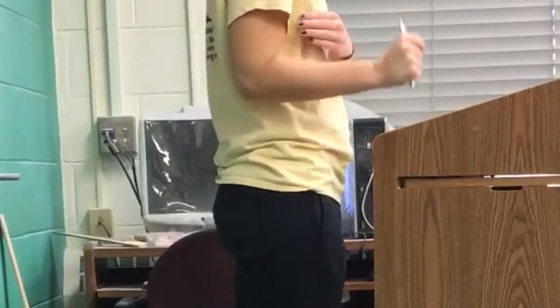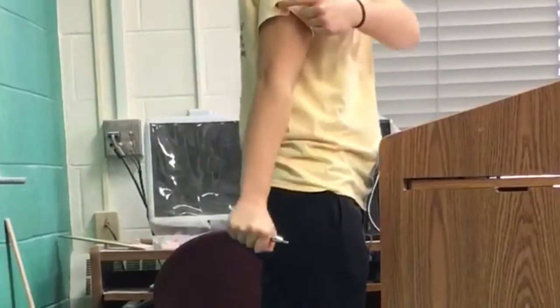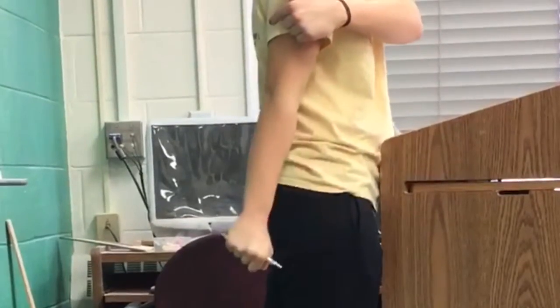When you extend your elbow against resistance, one muscle that helps to do elbow extension is the triceps brachii.